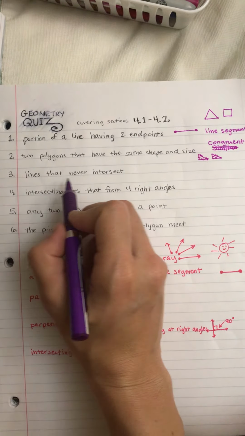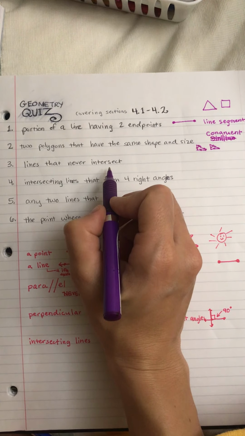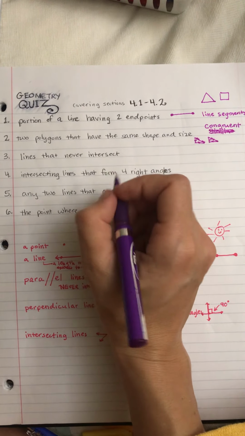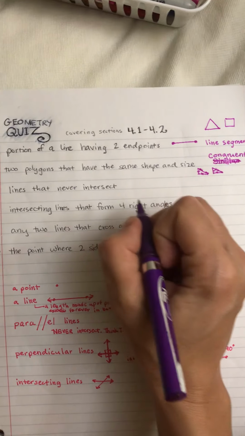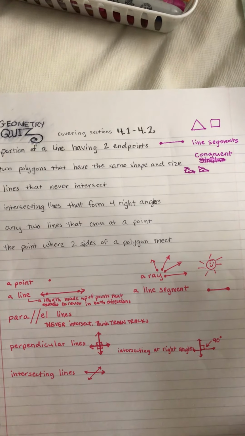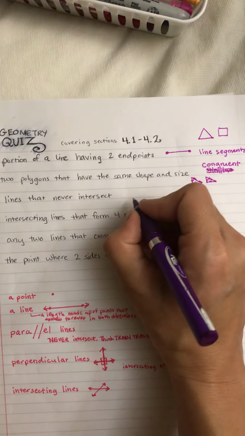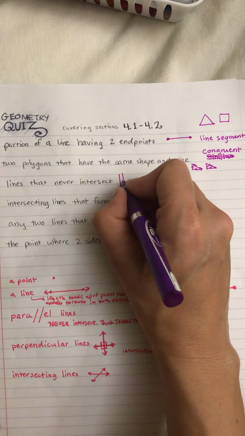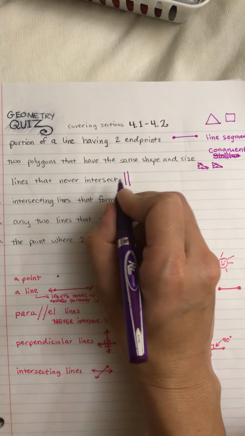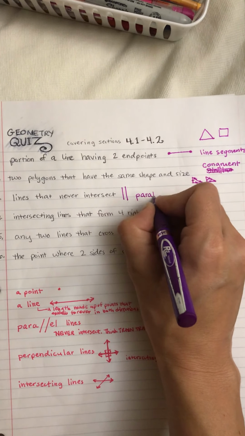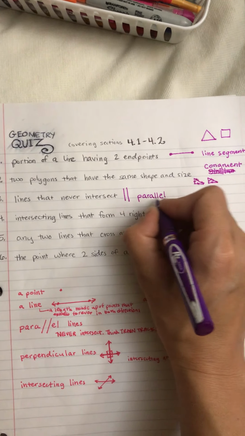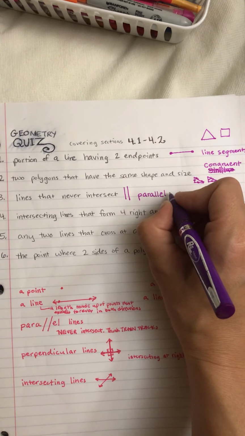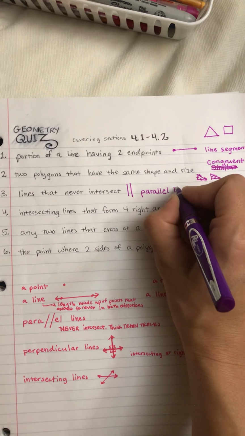3: lines that never intersect. We mentioned this in the earlier video when we talked about the word parallel, because it's like a pair of L's. Look at that. These 2 are lines that never intersect. They'll never intersect if they keep going straight like that. So that would be called parallel lines. It's got 2 L's right there, just like what it's talking about.